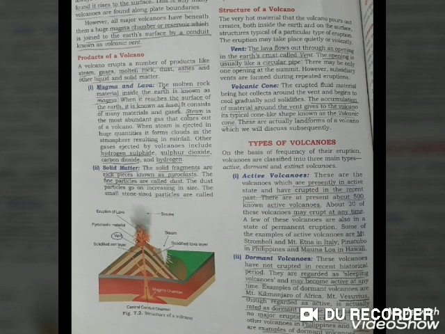When steam is ejected in huge quantities, it forms clouds in the atmosphere and results in rainfall. The next thing which is ejected from the volcanoes are gases, which include hydrogen sulfide, sulfur dioxide, carbon dioxide, and hydrogen. The next important product of a volcano is solid material. This is in the form of rocks or fine particles.